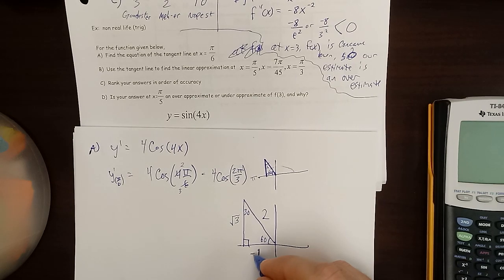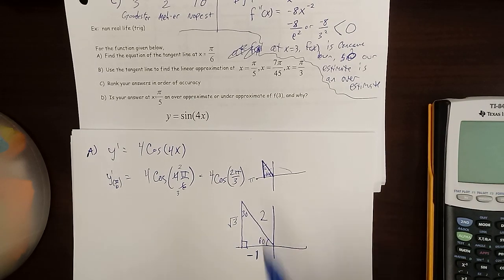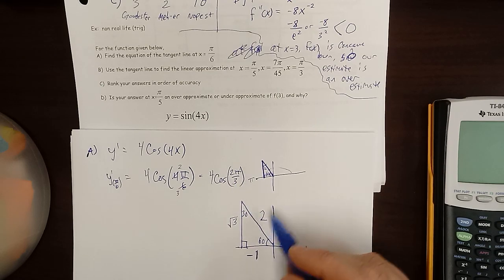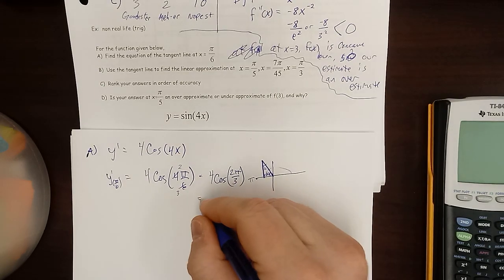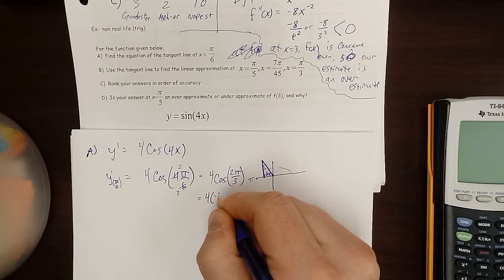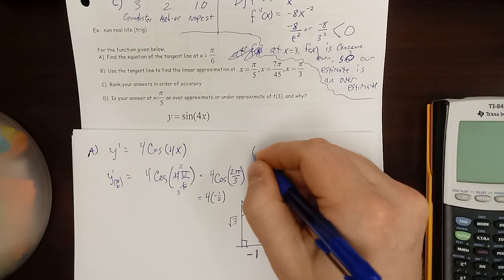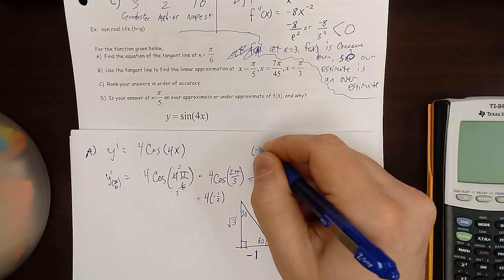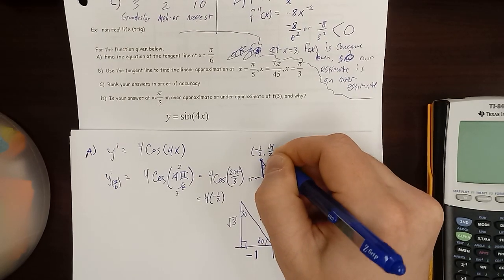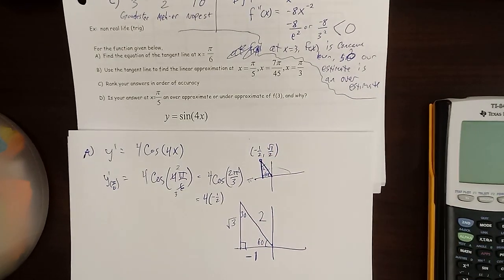I went to the left, so that's actually a -1. So cosine of 2 pi over 3 is -1/2. So this is 4 times -1/2. But seriously, if you remember your unit circle, that it's -1/2 comma root 3 over 2, you're already done.